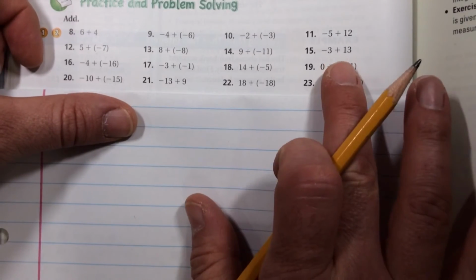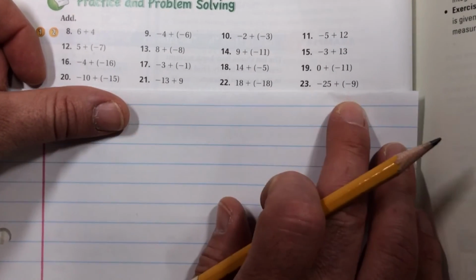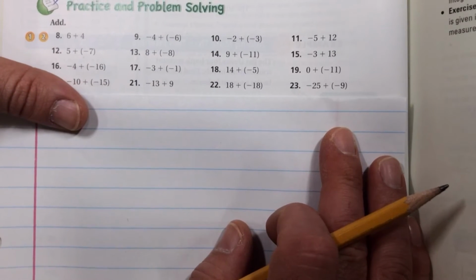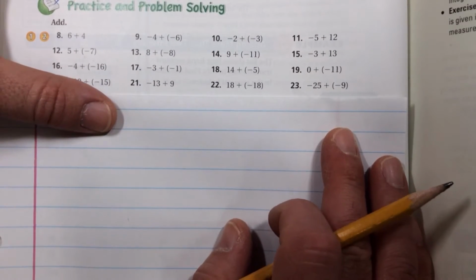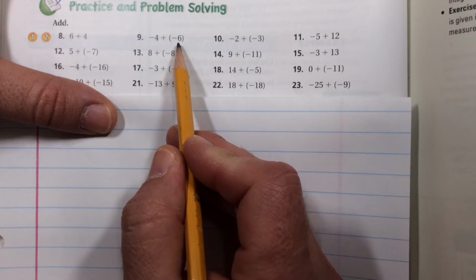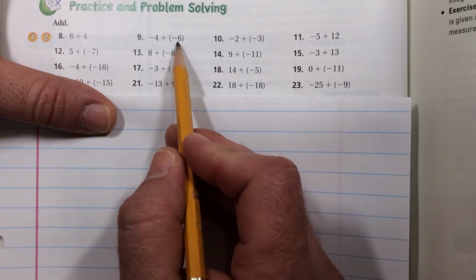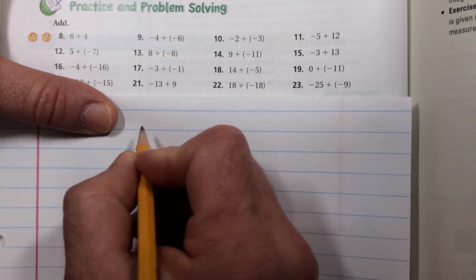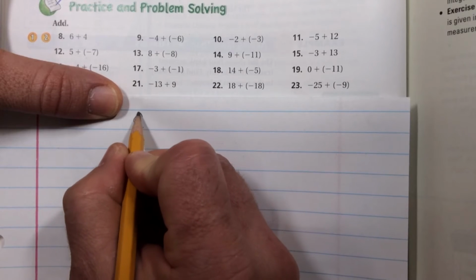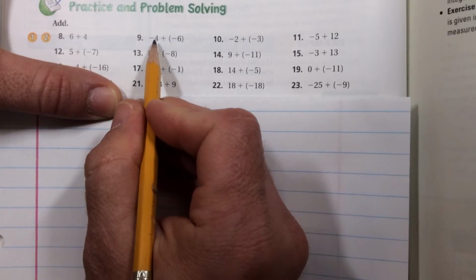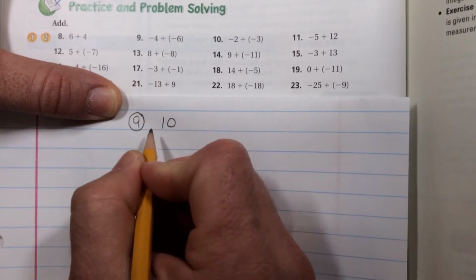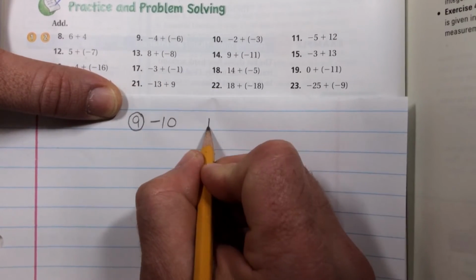And remember, same sign, we're going to add the numbers and keep the sign. Different sign, we subtract the numbers and we keep the sign of whichever one was the larger number. Now, when I say larger number, of course, I mean the larger number part, or you could think of it as the absolute value. Let's look at number 9. We have negative 4 and negative 6. They're both negative, so same sign. I add the number part, and I keep the sign, negative 10.